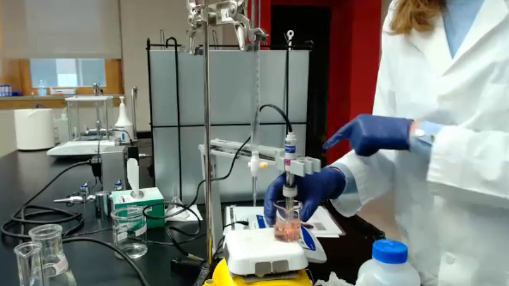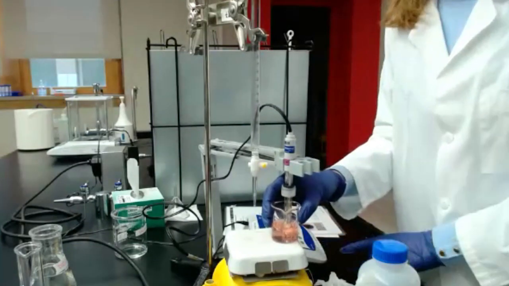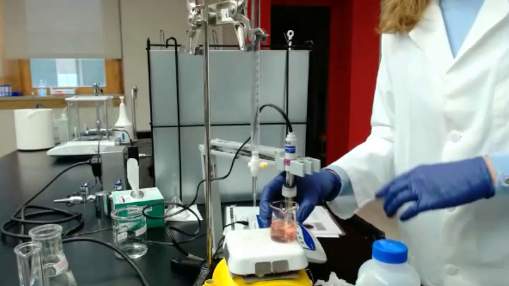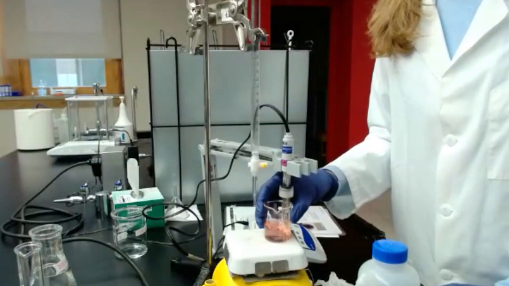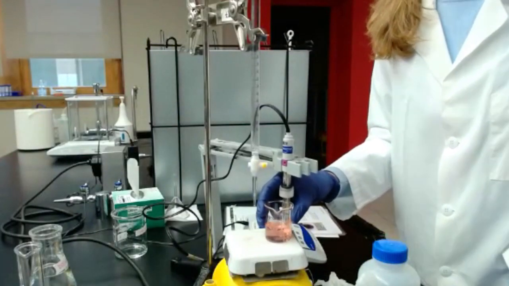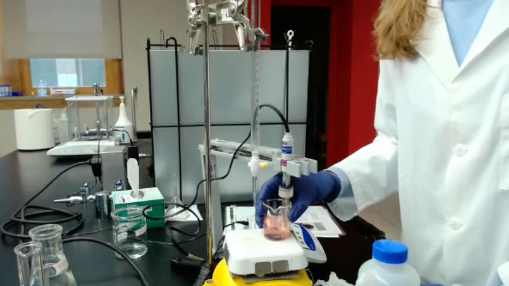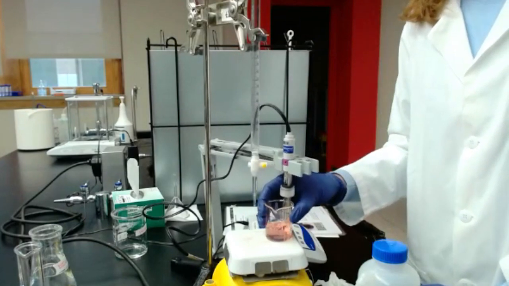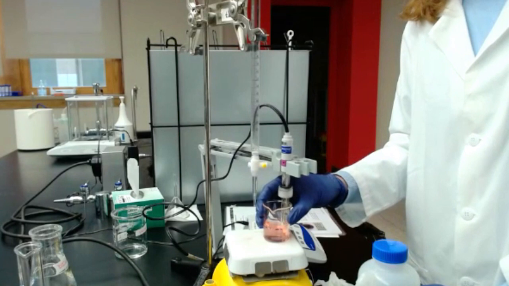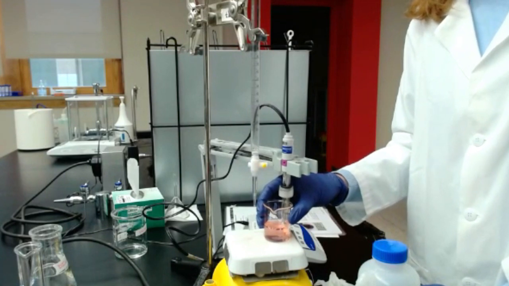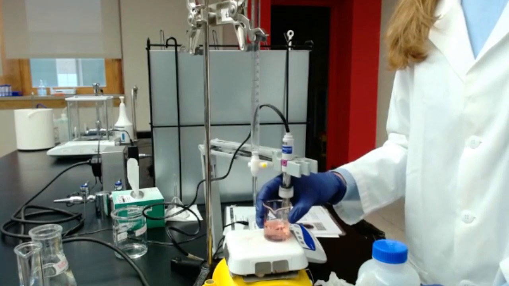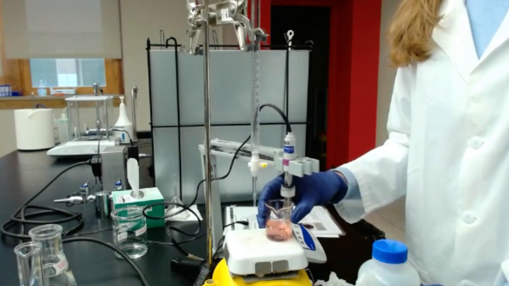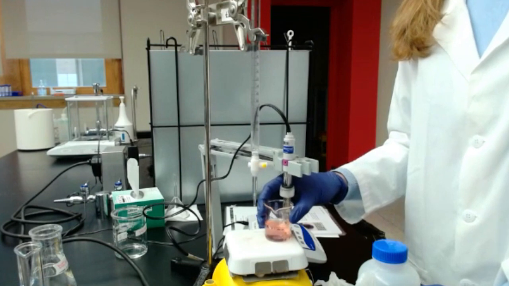Keep an eye on your pH meter until the value is stable. The value should be stable at 4.01 if you are using the buffer of 4.01. Once it's stable, you're going to press again the Calib or the Cal or the standardize or the accept button.